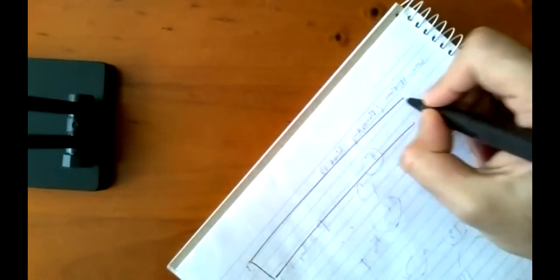Now, the important part is this is a recursive algorithm. So let me make sure that I set this up properly.